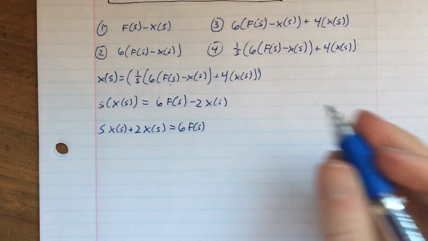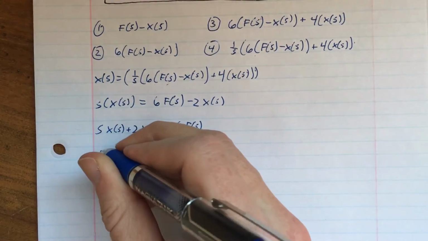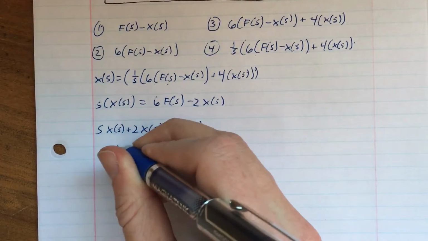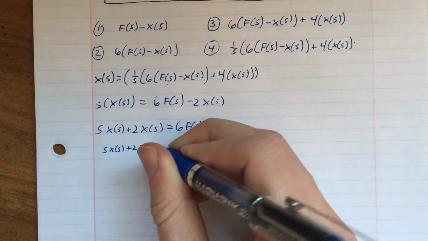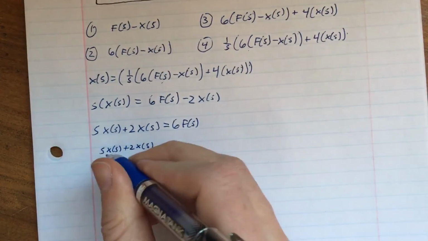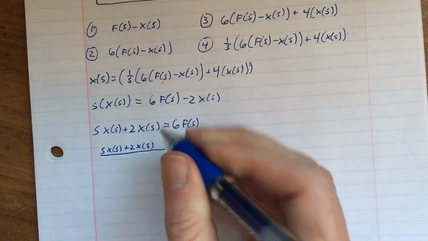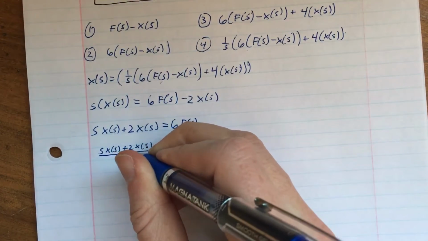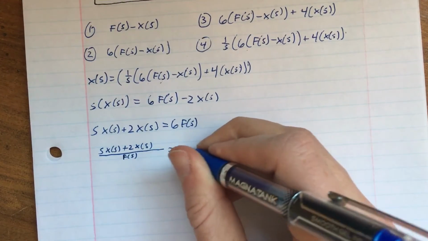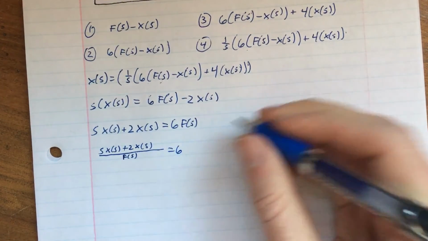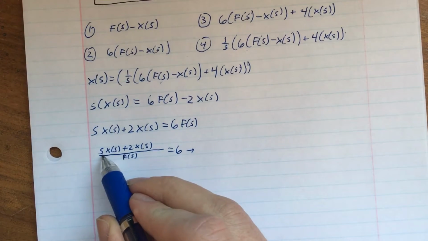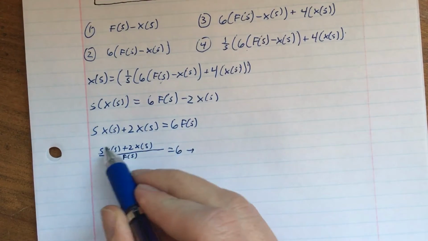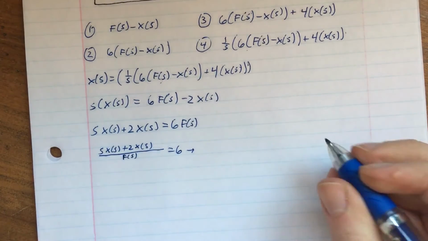So we have s x of s plus 2 x of s divided by f of s equals 6. And so what I'm going to do next is factor out x of s from the numerator.